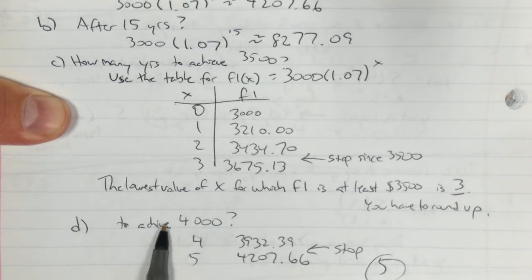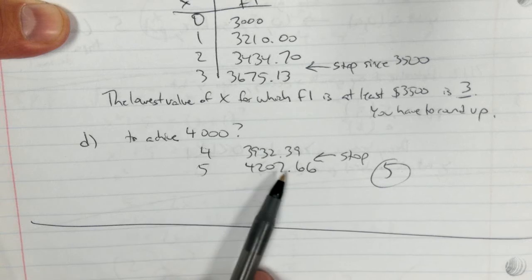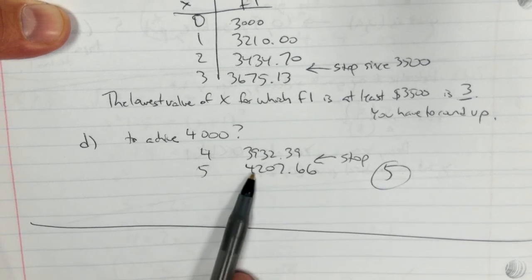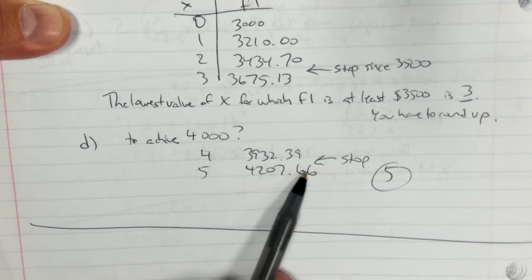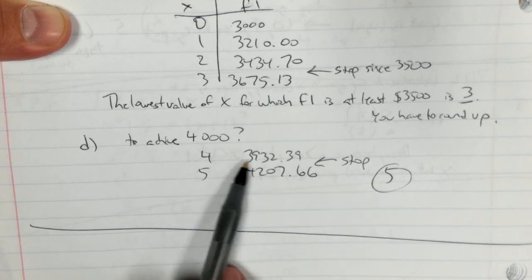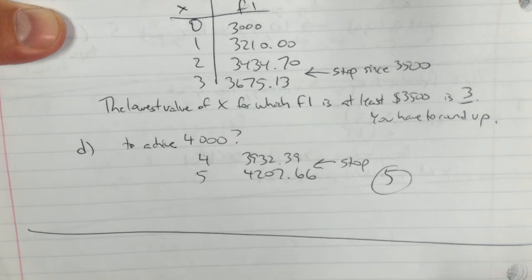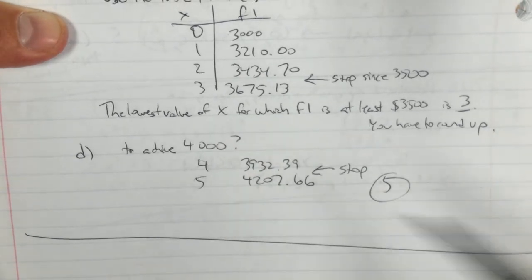And then it's asking about 4,000, so you just look further down in your table. At 5 it was 4207.66, and so that would be our answer, because at 4 it was still 3932. So you stop once you get to your number.